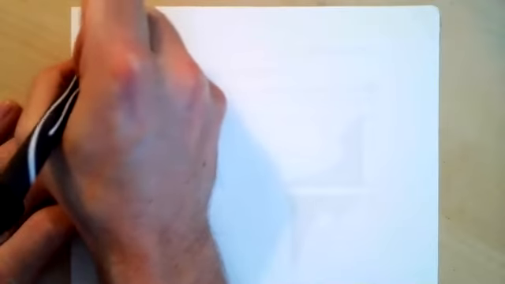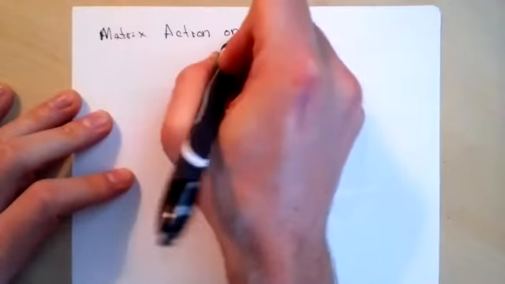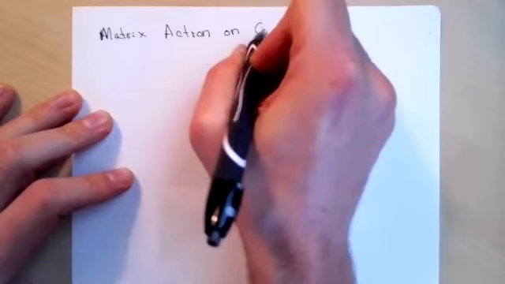So we can have matrices, matrix multiplication on column vectors. We call it matrix action. And when I say matrix action, just think of it as multiplication at the moment. We'll have better ways to describe it once we get to chapter 4 and 5, when we start to talk about linear transformations on column vectors.